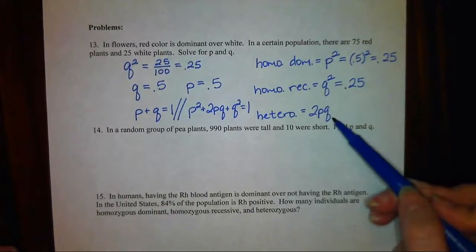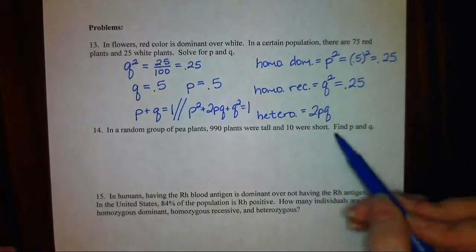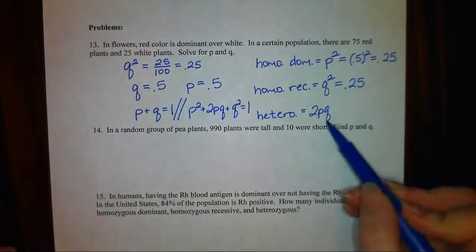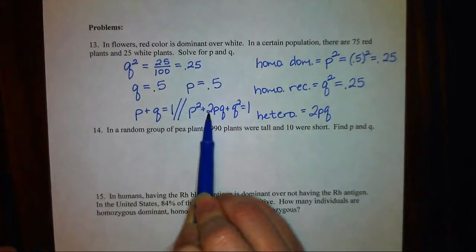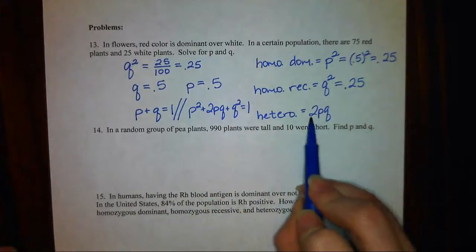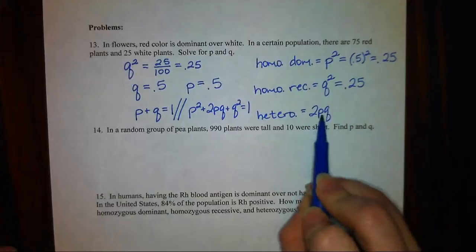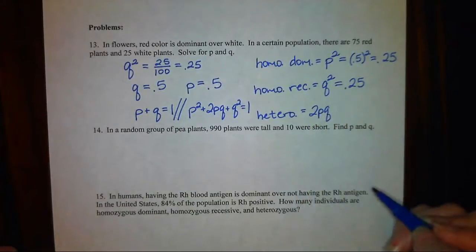Okay, our last category for the heterozygous individuals. There are two different ways I can think about solving for this last category. I can either go back to this equation and I can plug in 2 times p times q. So that would be 2 times 0.5 times 0.5. I can do that math and it would get me the answer.